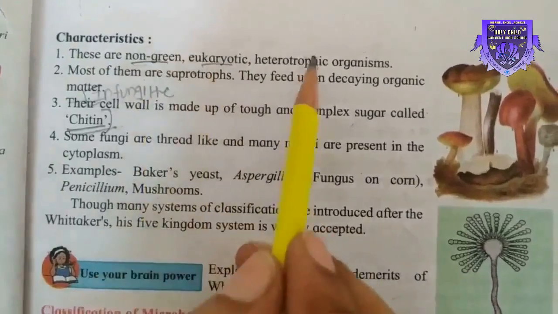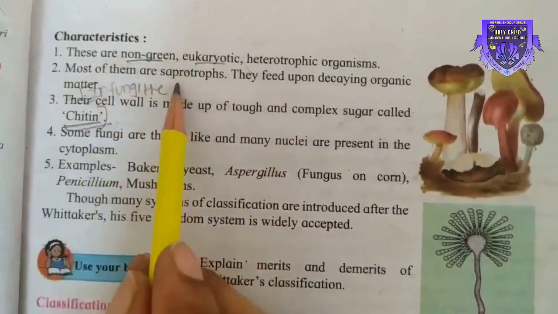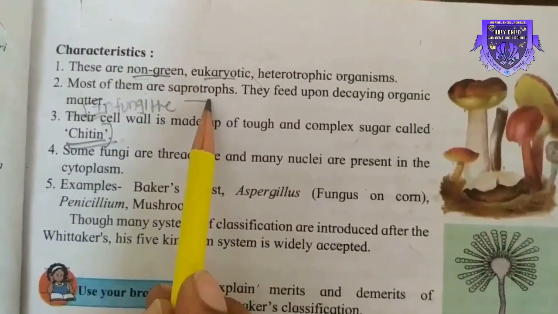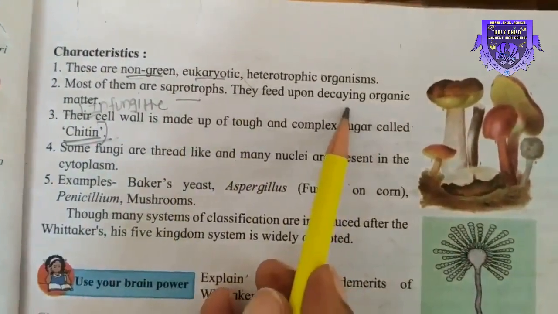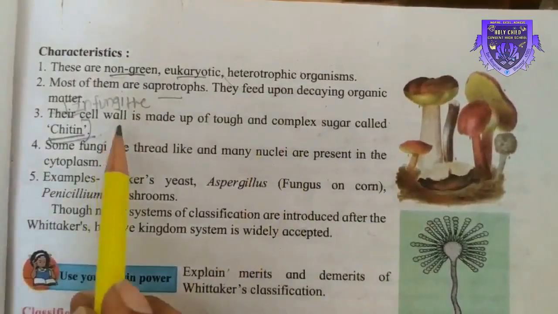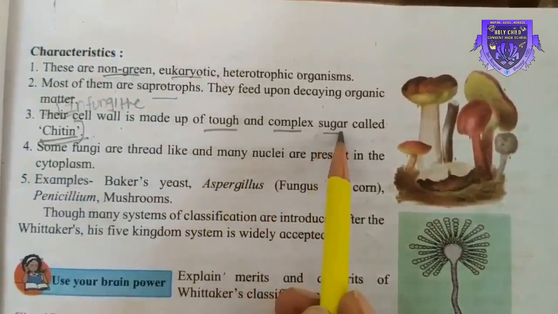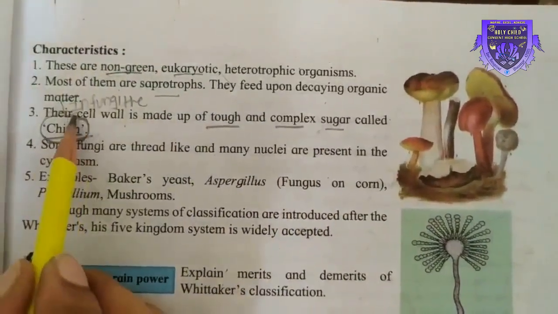Now, there are certain characteristics of fungus, like they are non-green, eukaryotic organisms. Since they are non-green, they are heterotrophic. Most of them are saprotrophs, which means they depend on dead and decaying organisms for their food requirement. Their cell wall is made up of a tough and complex sugar, which is called chitin.